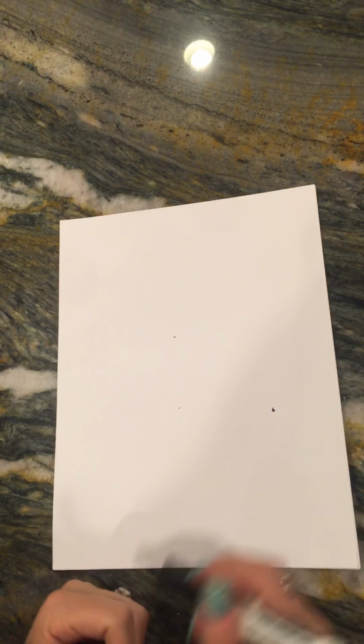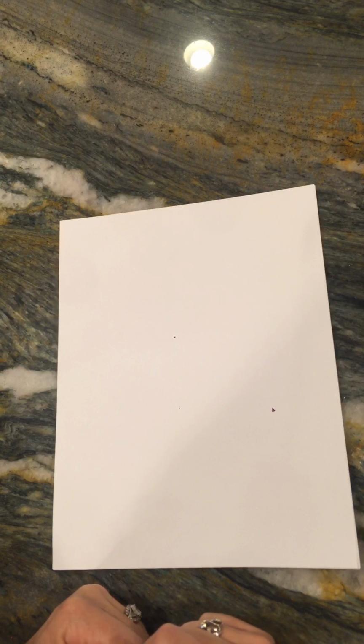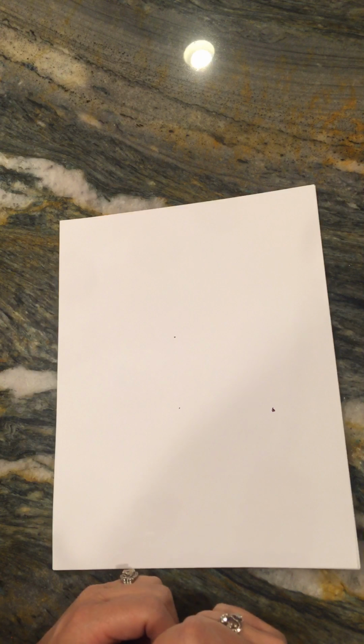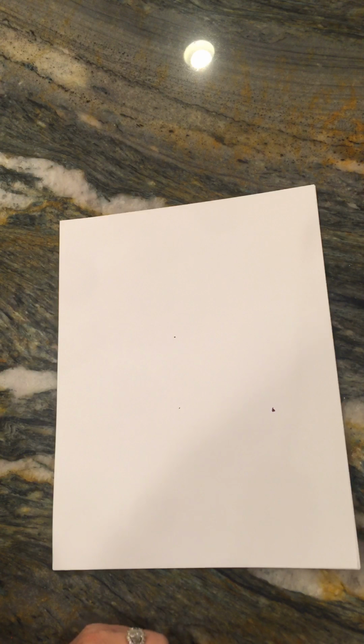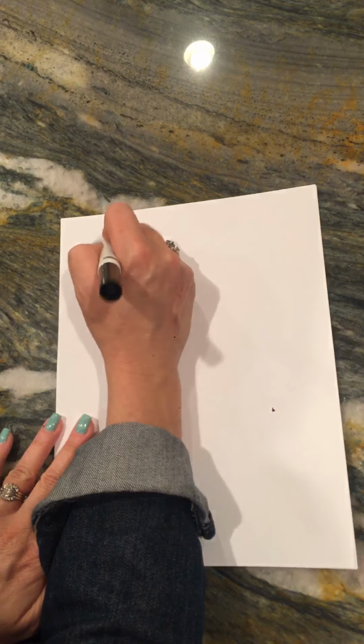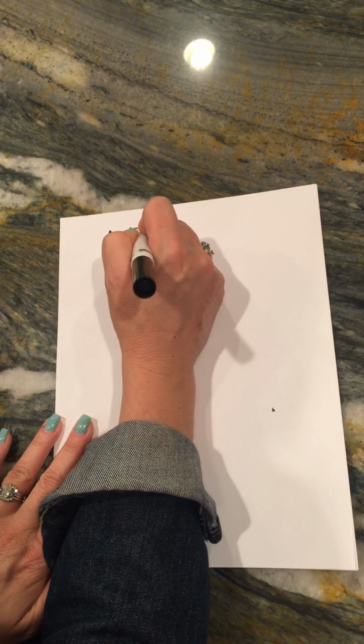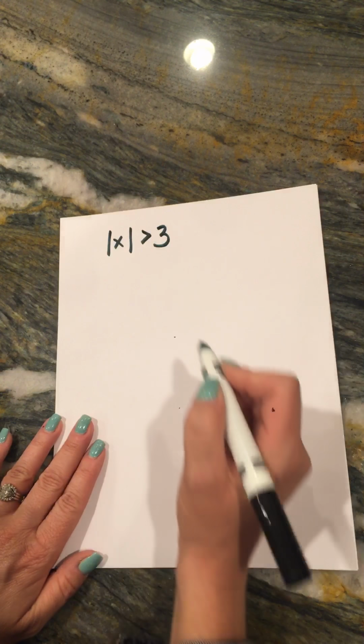Okay, so part two. Part two, you'll notice all the problems that you just finished doing all had less thans. And so they were all ands or intersections or the sandwich problems. So now we're going to work on greater thans. So let's take a look at this. The absolute value of x is greater than 3.